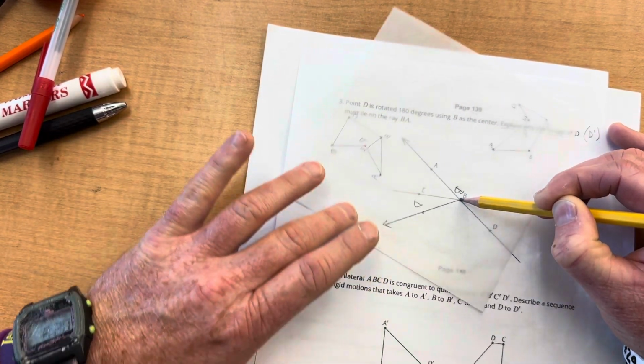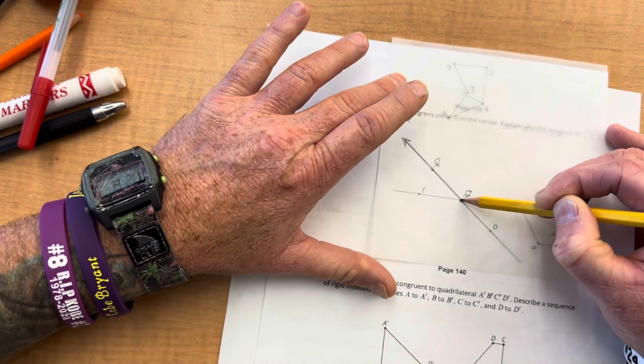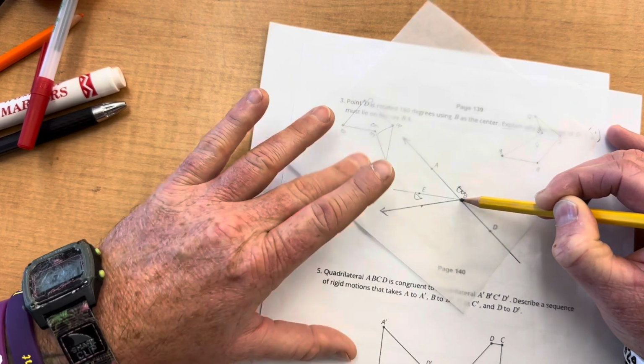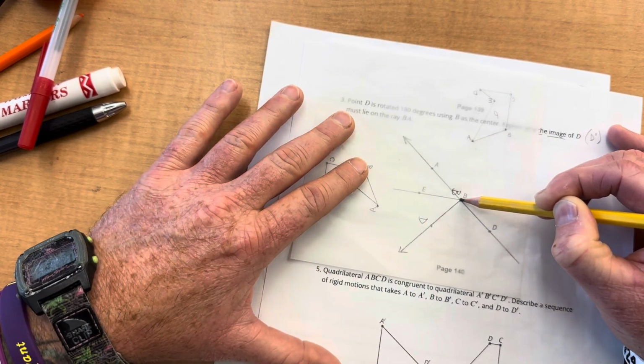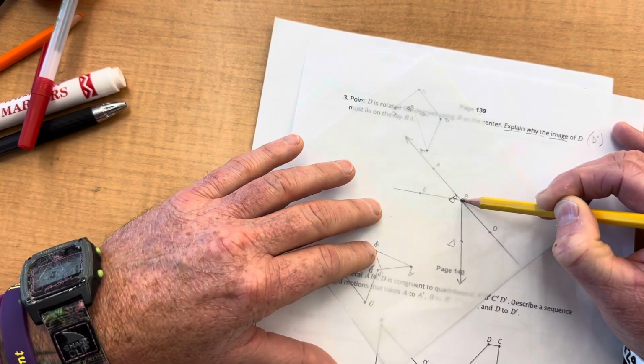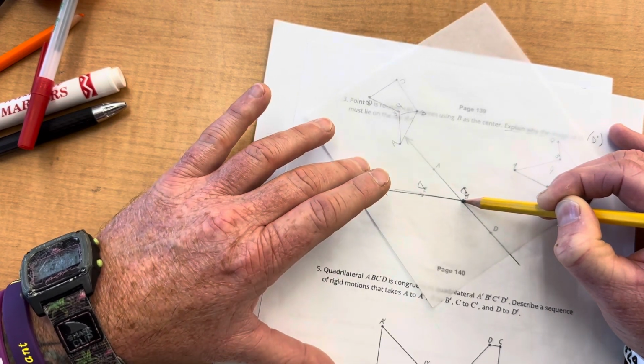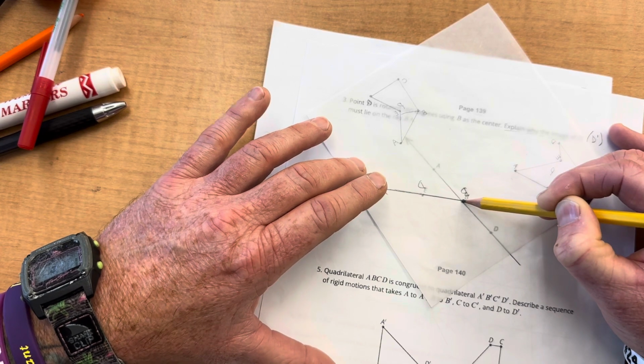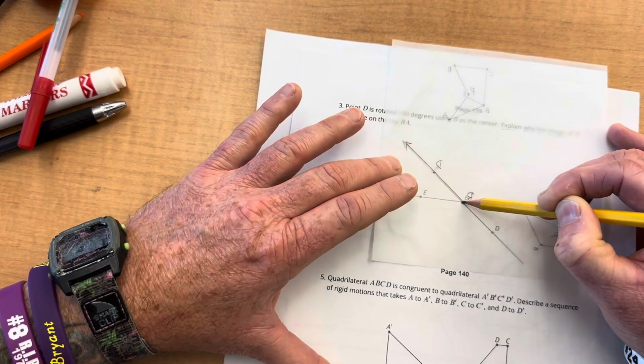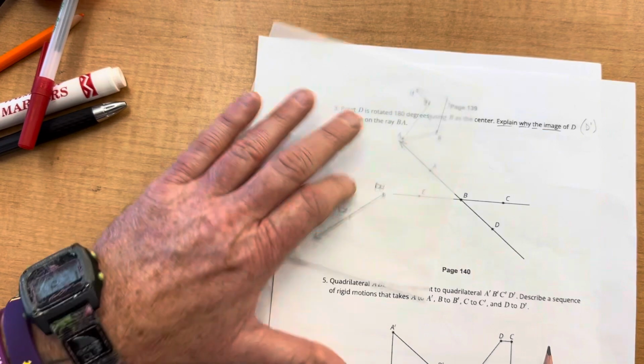180 degree rotation. And there it is. 180 is a straight line. Like, let's look at, that's almost 90. That's about 45. There's 90. There's about 135. About. And there's 180. So, just take a look.